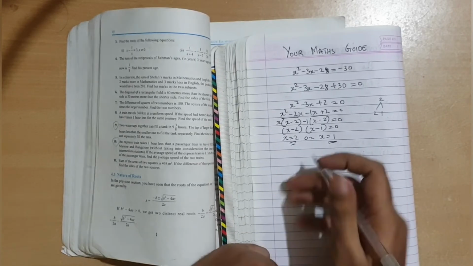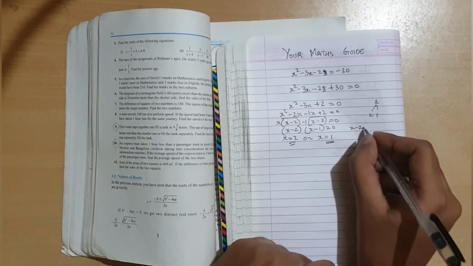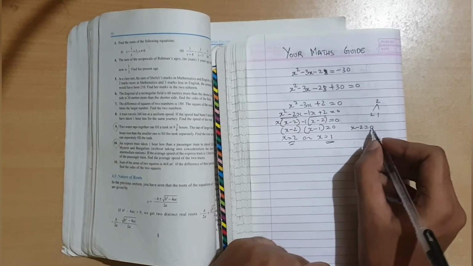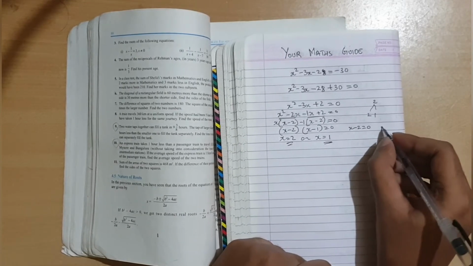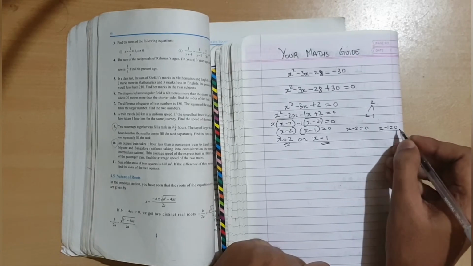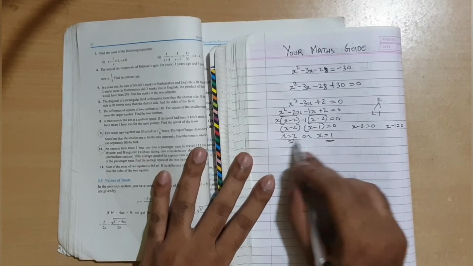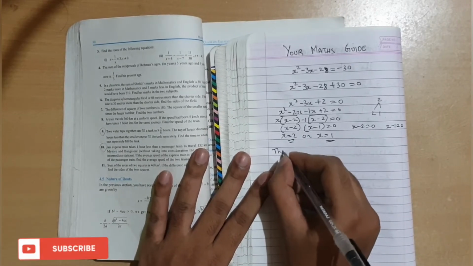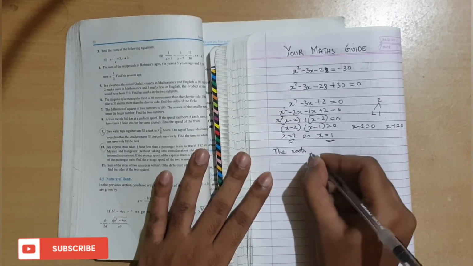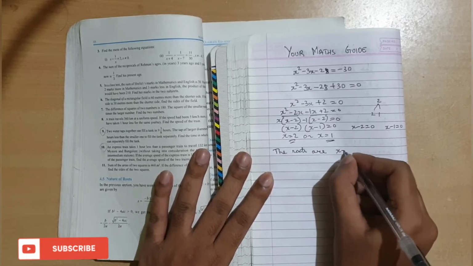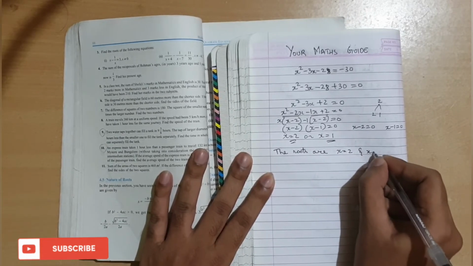Right, see here, x minus 2 is equal to 0, then minus 2 goes on the other side, plus 2. x minus 1 is equal to 0, minus 1 goes on the other side, it becomes plus 1. So we got our roots. The roots are x is equal to 2 and x is equal to 1.